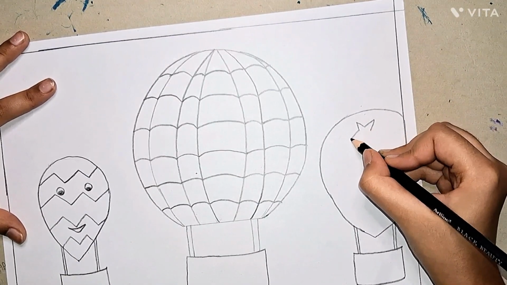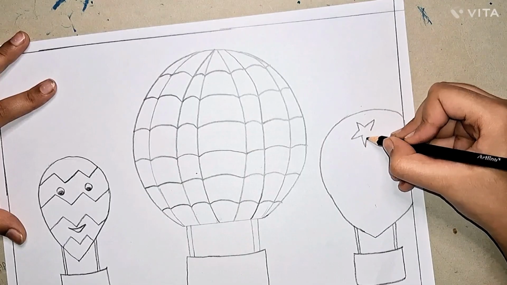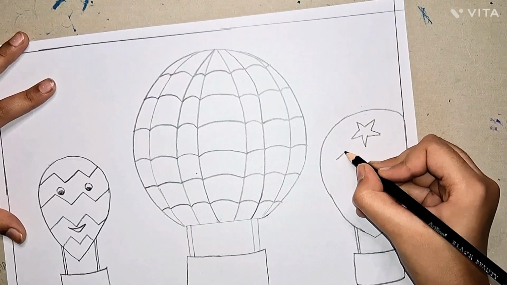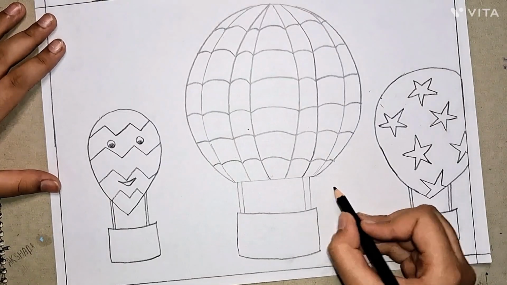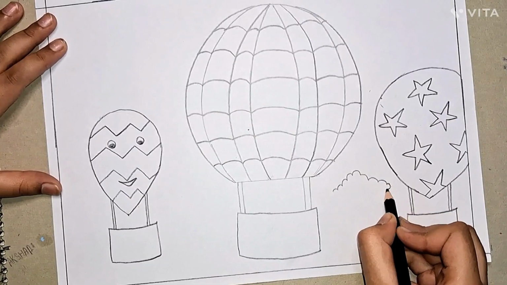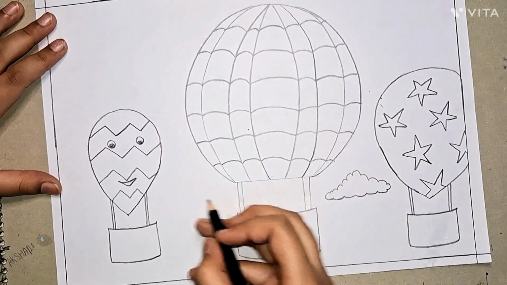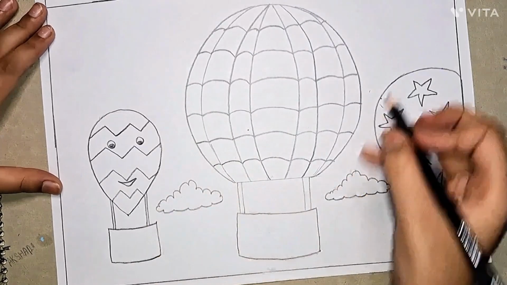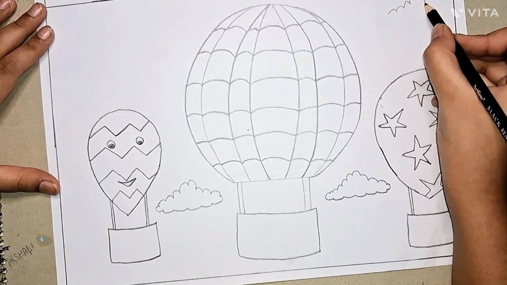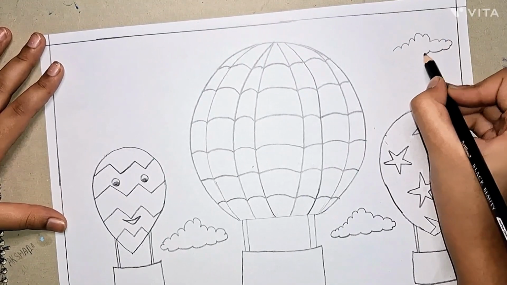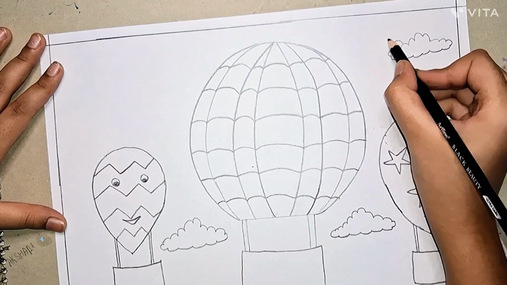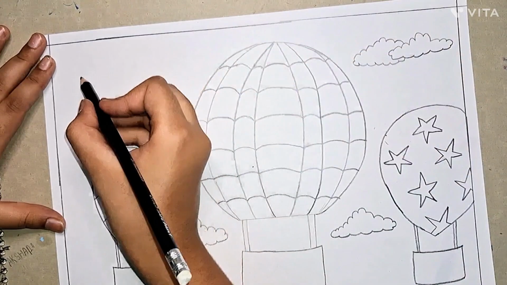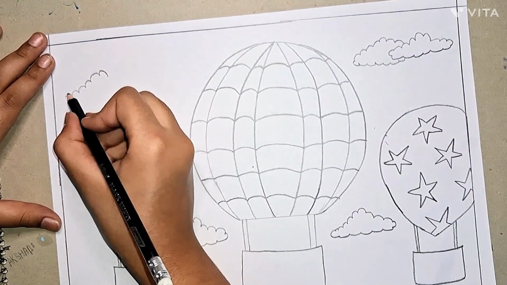Now here we are making stars for the pattern. You can make the stars in whichever way you're comfortable. Maybe you can make a triangle first and then make an upside down triangle. It's totally your choice. Next, we are going to make clouds. We are going to make curved lines to make the clouds. Another cloud.